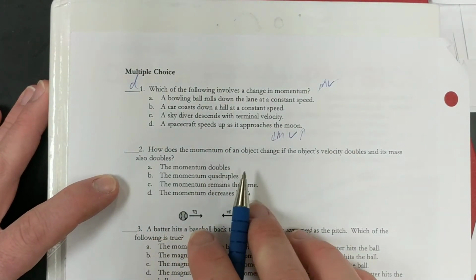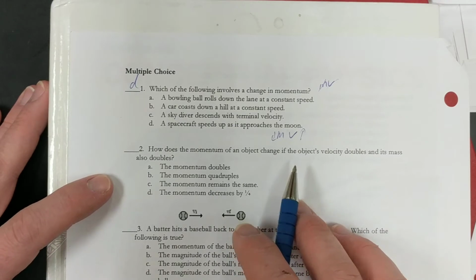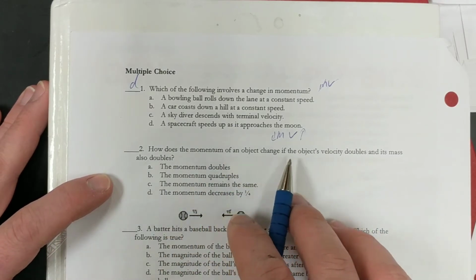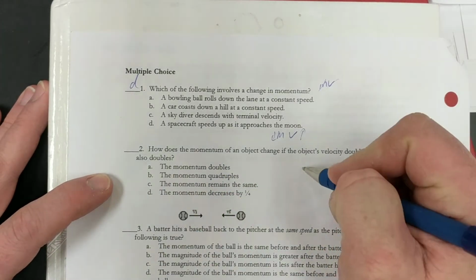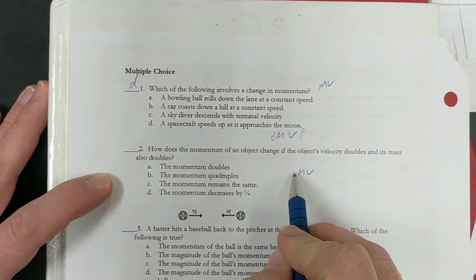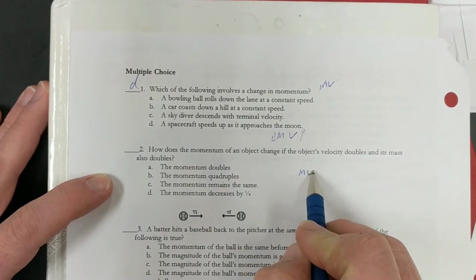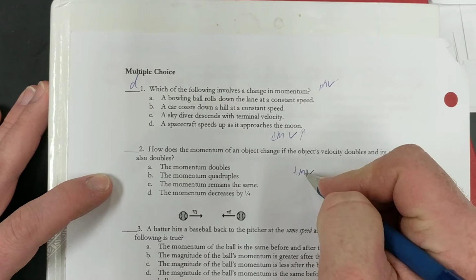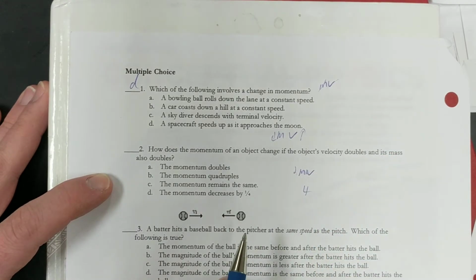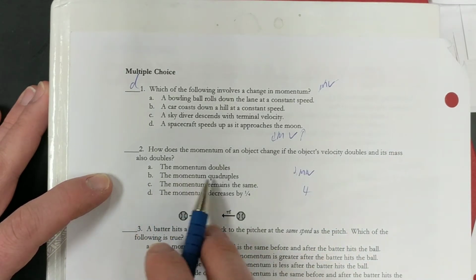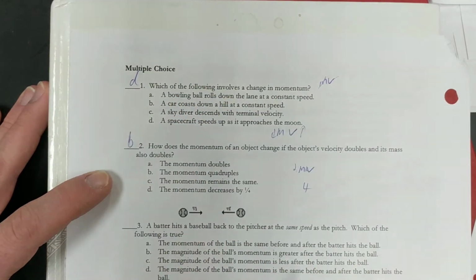How does the momentum of an object change if its velocity doubles and its mass also doubles? Well, since it's m times v, if I double this number and I double this number, that's going to be 2 and 2, which will be 4 times bigger. So the answer is B, momentum quadruples.